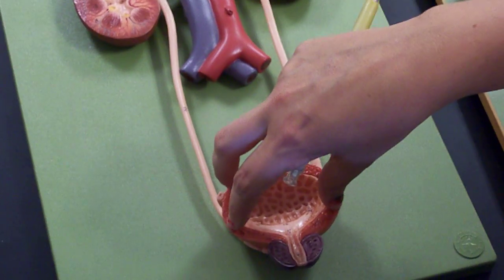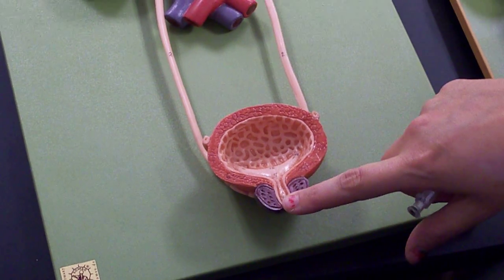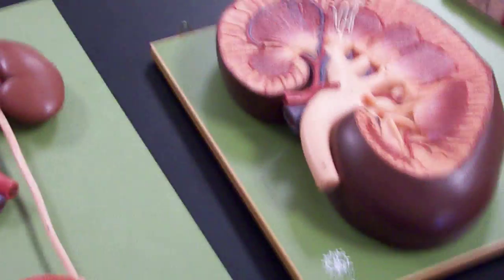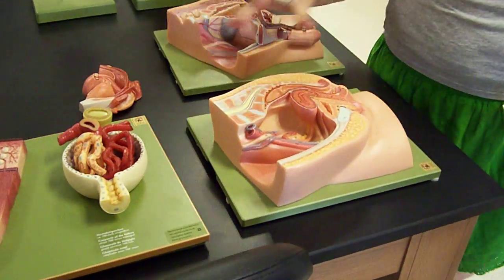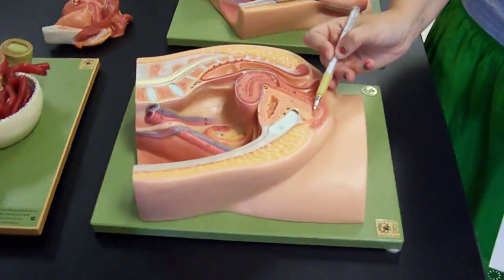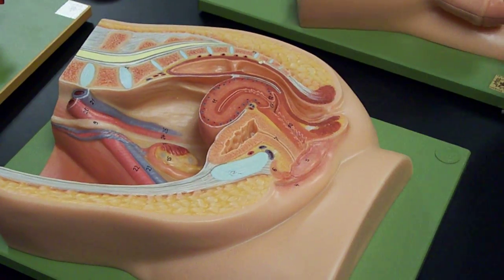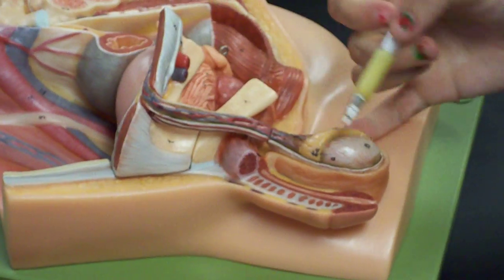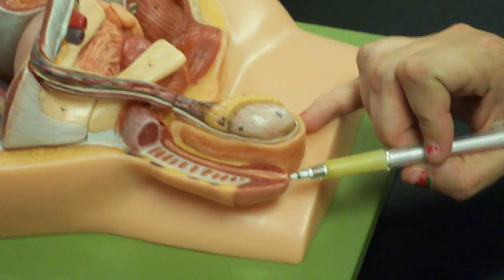This is the urinary bladder. And then the urethra would be the little tube that takes it from the bladder to the outside. If we scooch over to our reproductive models, these would be the female urethral external orifice, and then penis. Here we go. That would be the male external urethral orifice.